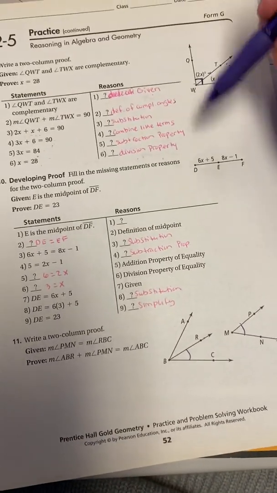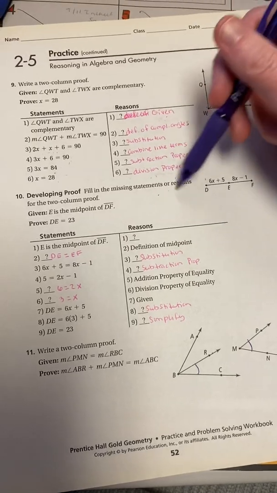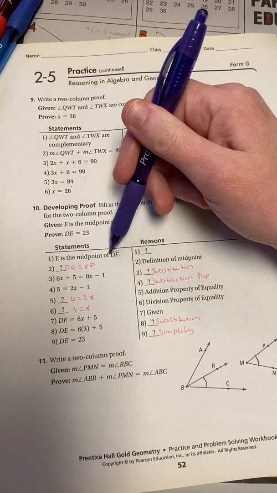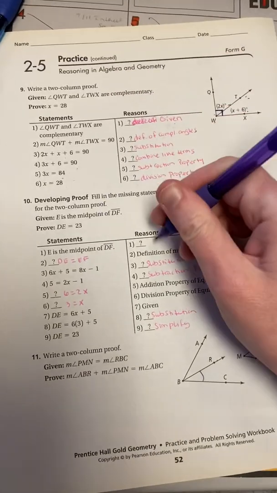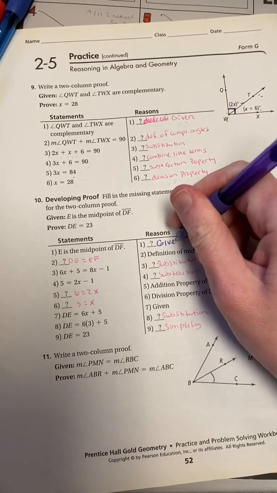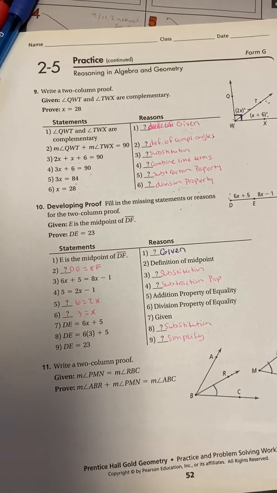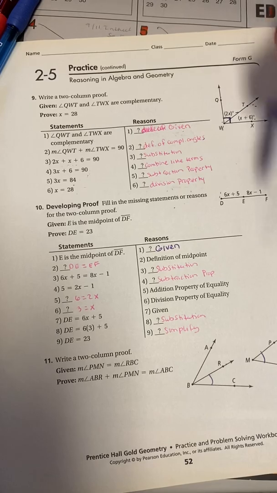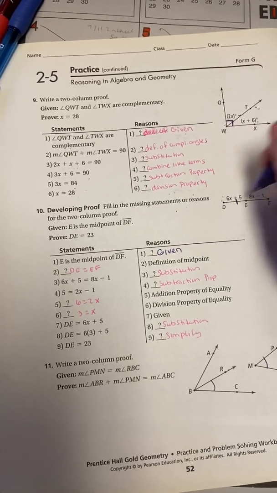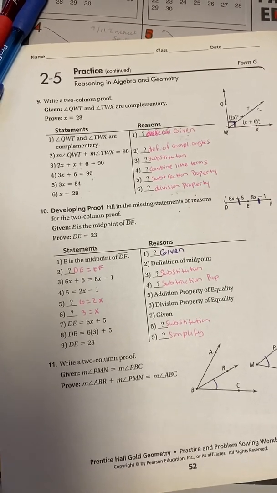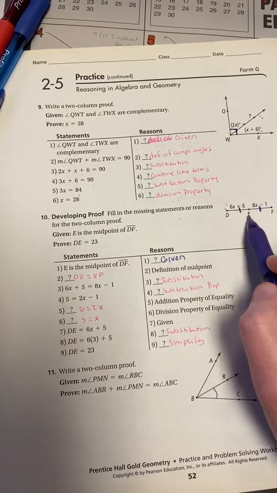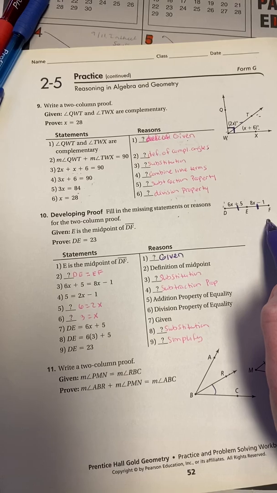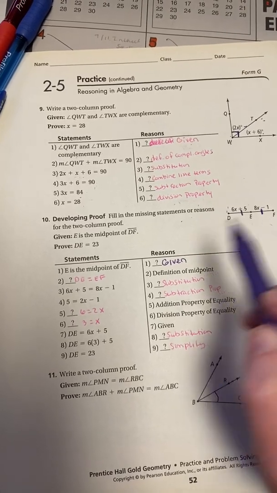Okay, so here's our picture to go along with number 10. We're given that E is the midpoint, so the first thing we write is E is the midpoint, and our reason is always first that it's given, the information is given to us. Okay, the definition of a midpoint means that this side is going to be equal to this side. So that's what we write. DE is equal to EF because E is the midpoint, not F.